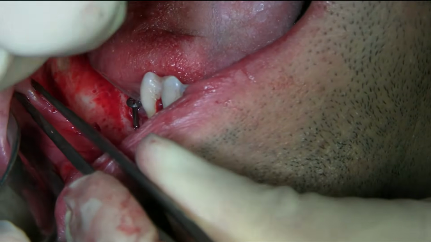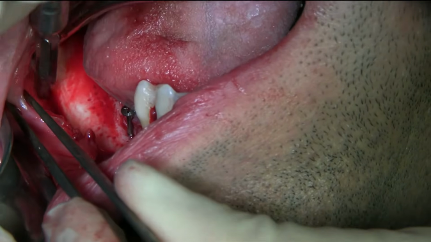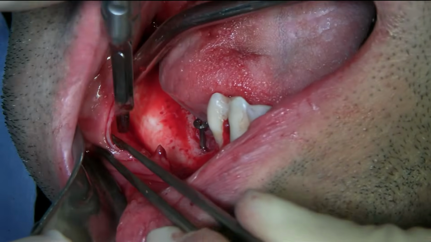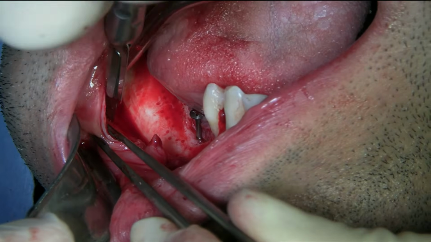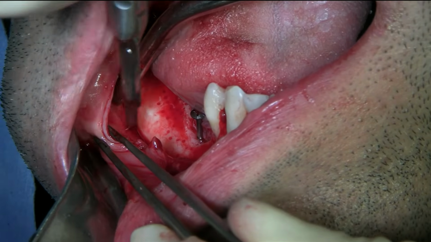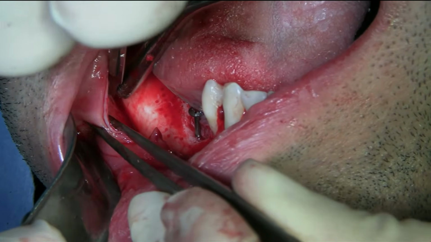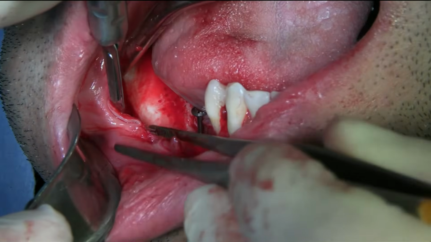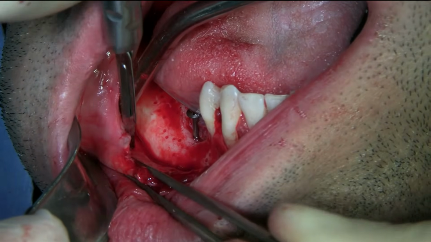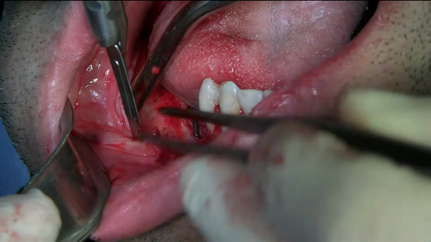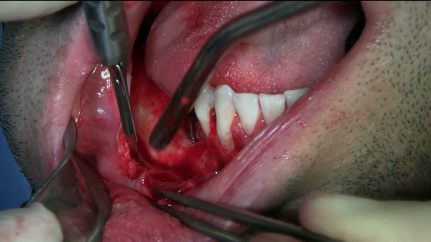I'm below the vestibular groove. Now I'm going to start to brush up. Section.